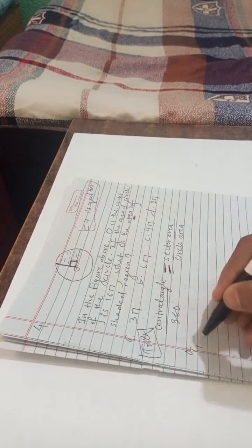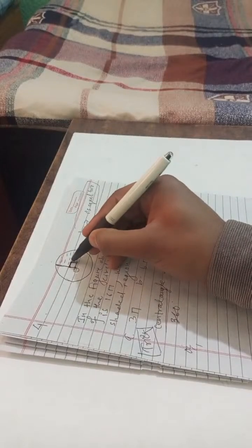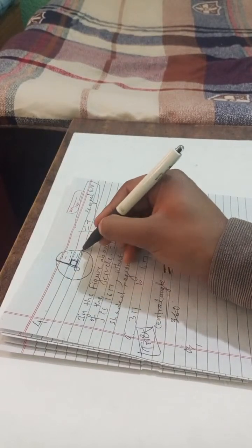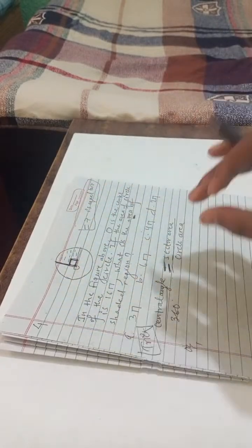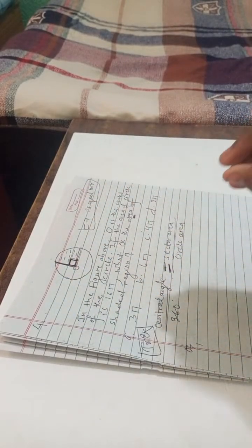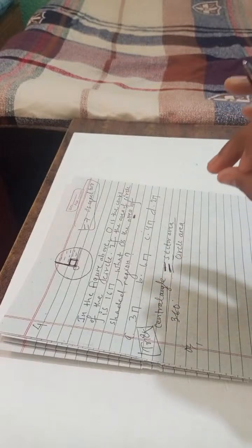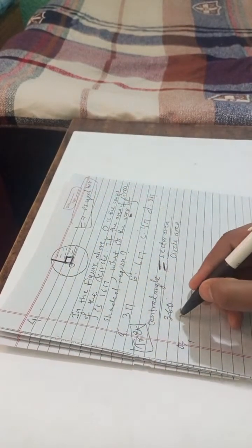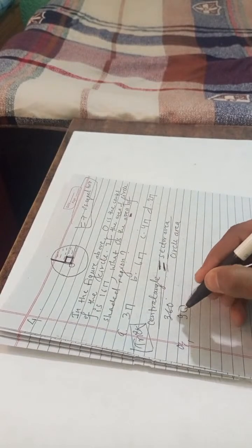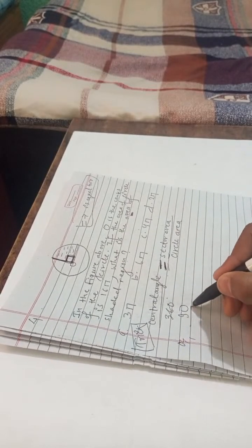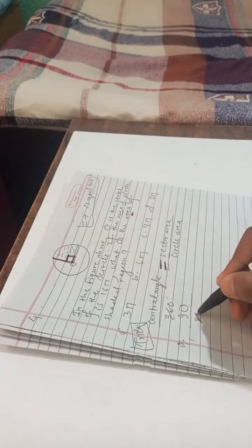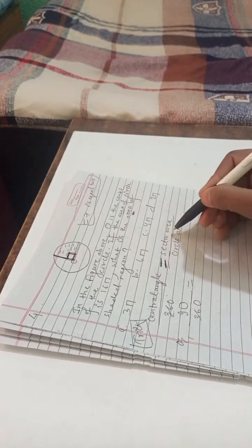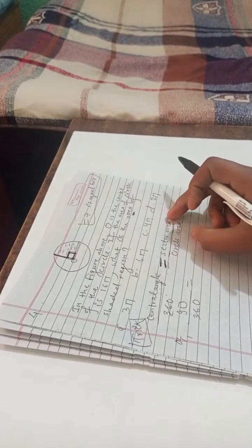The mentioned central angle is 90 degrees, as in a right angle triangle. That 90 degrees is also considered a complementary angle. So the central angle is 90 degrees and 360 is equal to sector area by circle area.